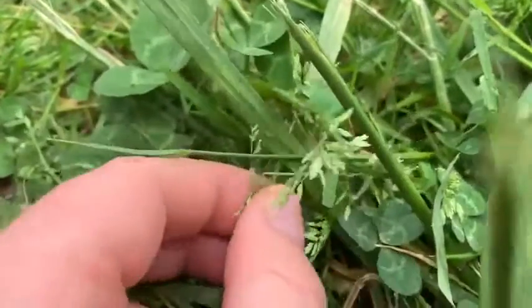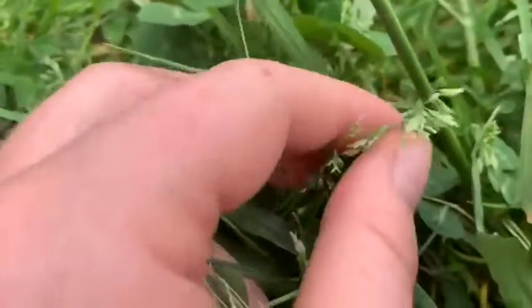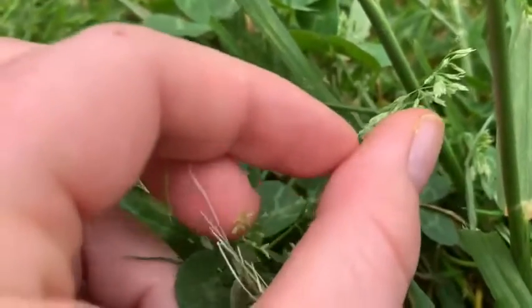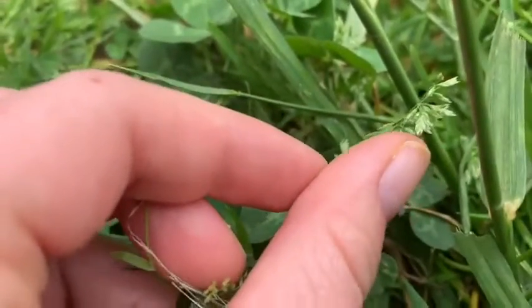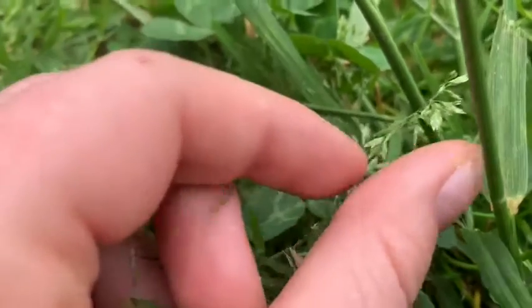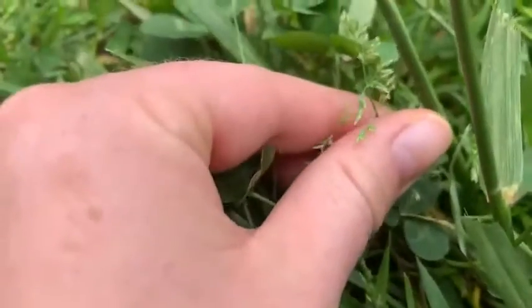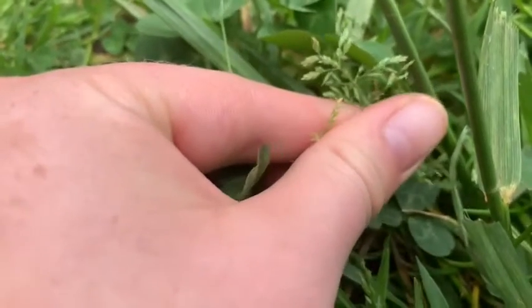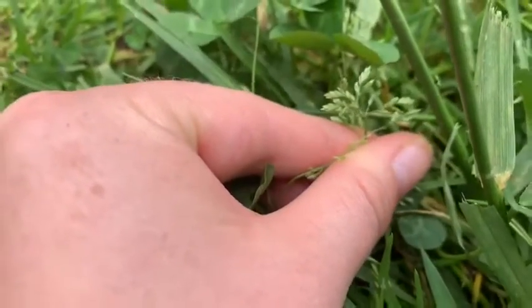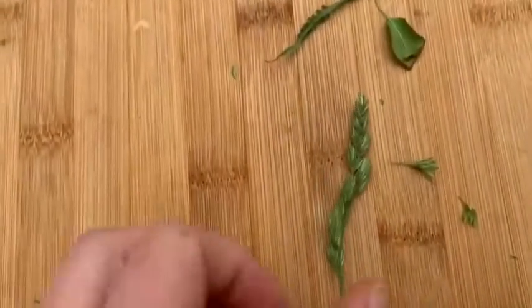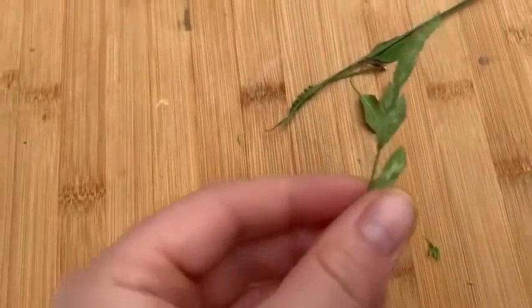So you say, now where's the flower? So the flowers of grass are very small. So if you see, each one of these little things is an inflorescence, which means it has multiple flowers. And then on the side, if you see on the side where my thumb is right above that, that is a spikelet. We're going to come over here and look at a grass that's a little bit bigger so we can better see the parts of it.